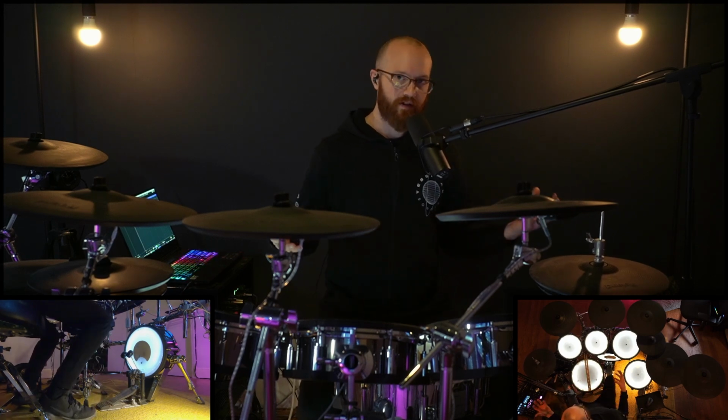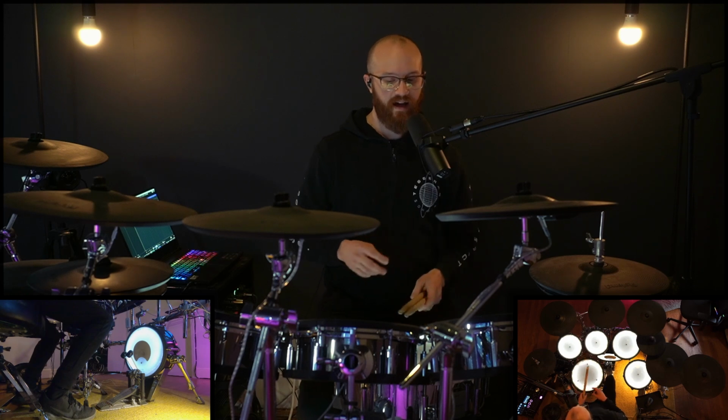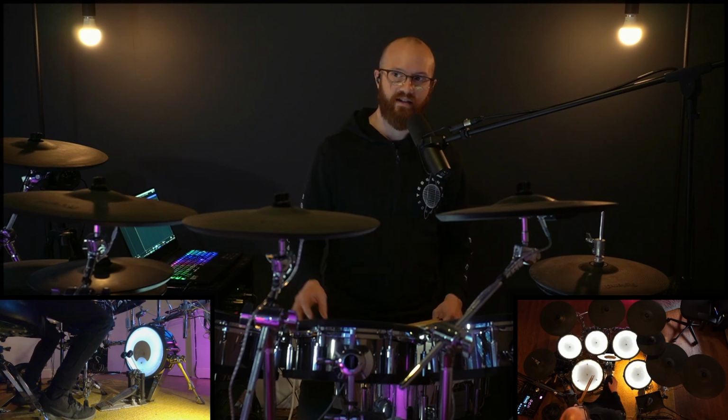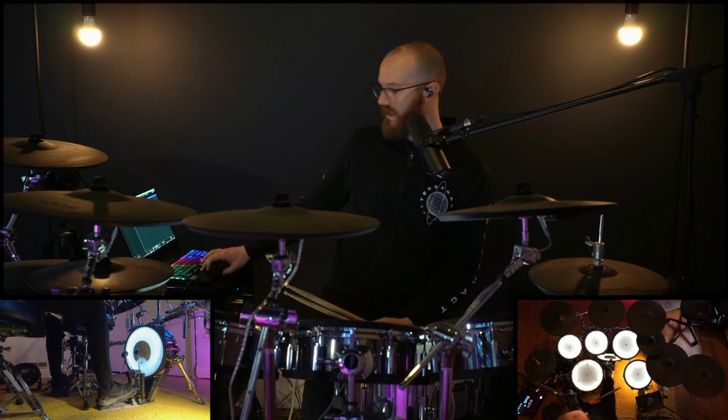Honestly, still very tricky, but I know that it's possible. I know that it's possible to play the ghost notes, the kick, the quarter notes is what I want on the pedal hat, and the next stage is to try and get the stack in, and that is going to be tricky.